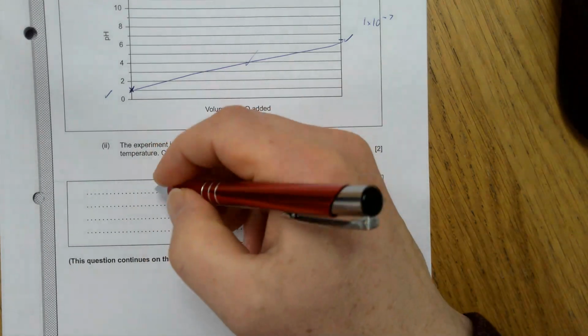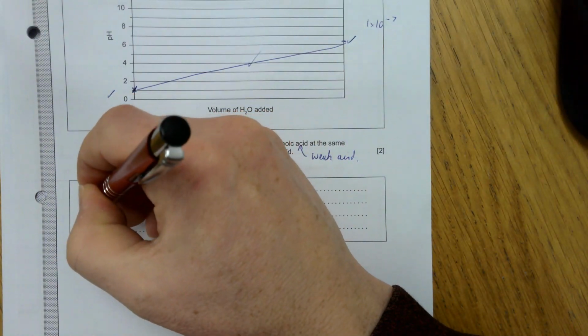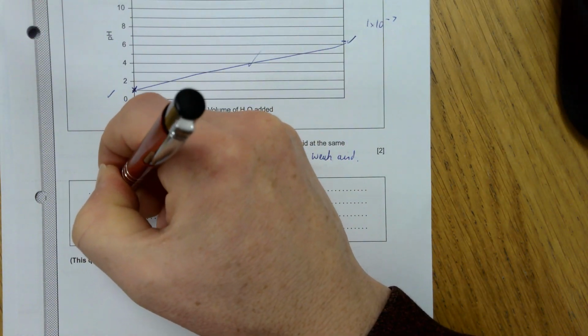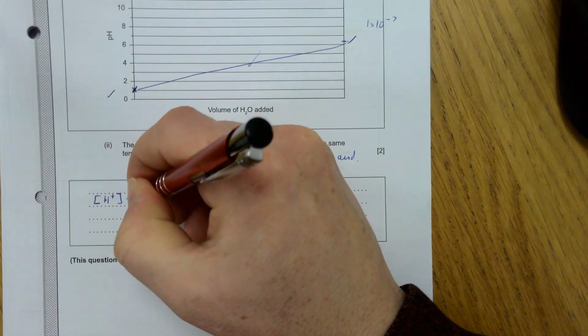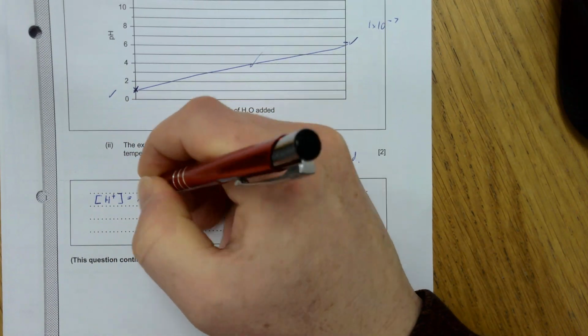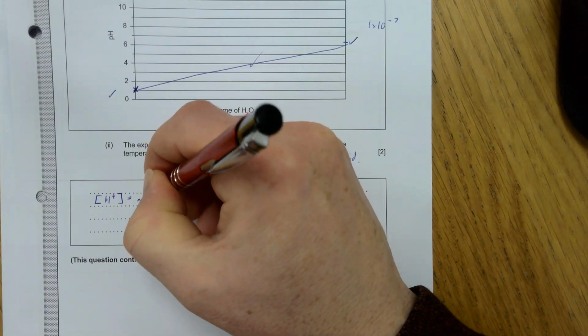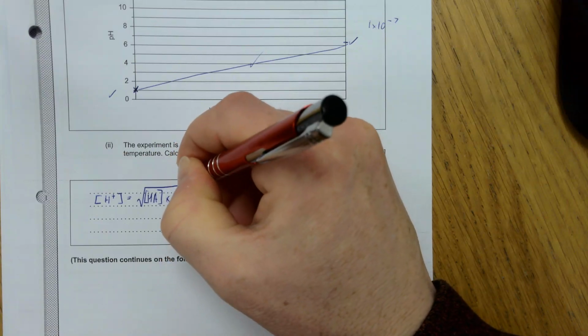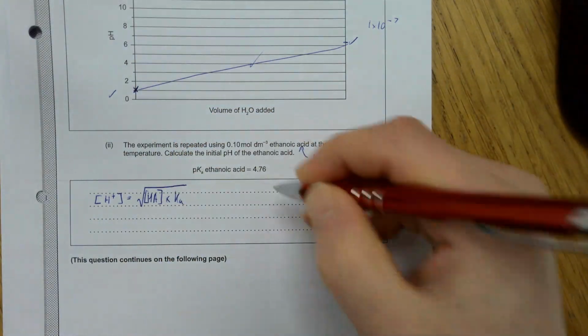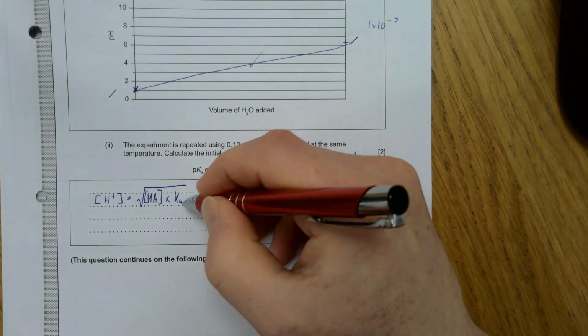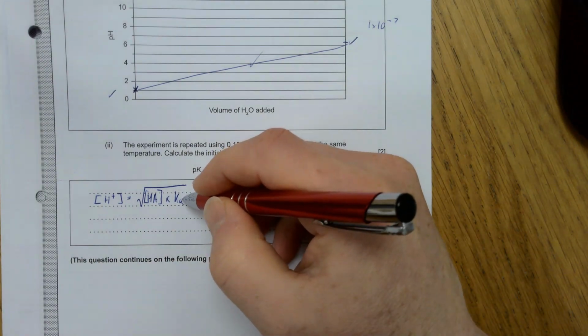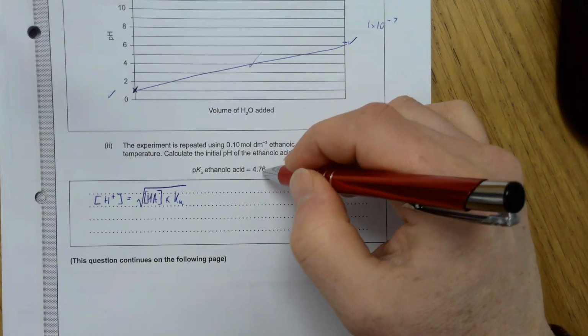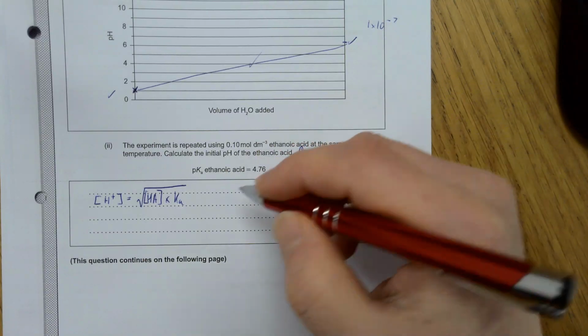Okay, so I'm not going to do the derivation of this. You're expected to know, ideally work out, but expected to know that the hydrogen ion concentration for weak acids is given by the square root of the concentration of HA times the Ka. And so you can work out the Ka by doing the inverse log of minus 4.76.